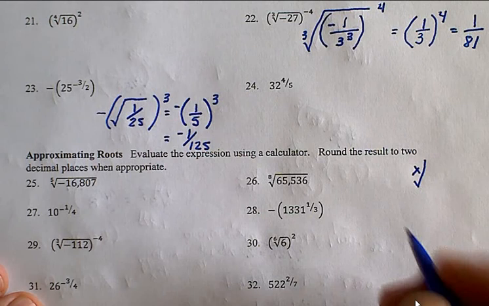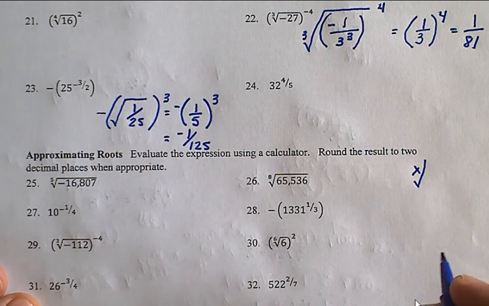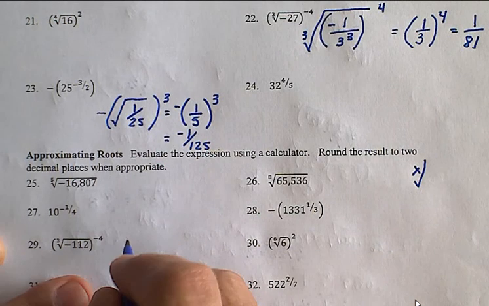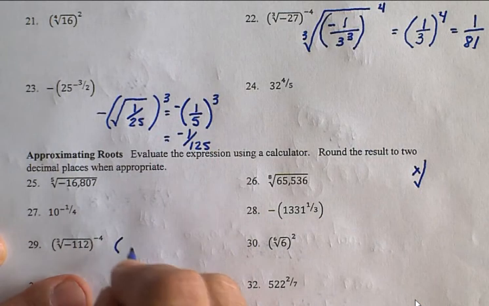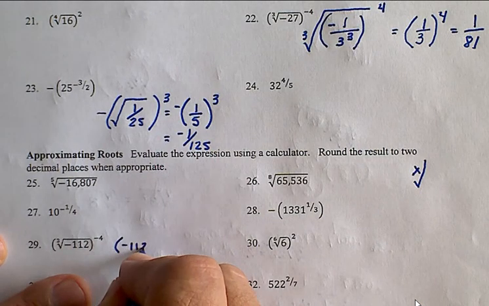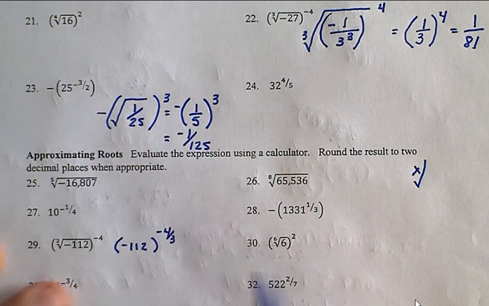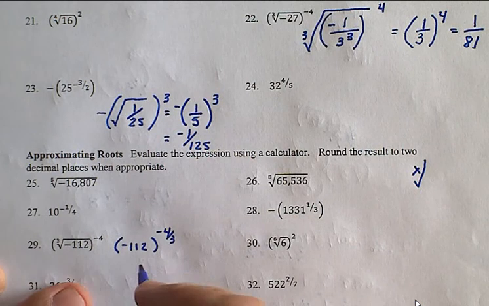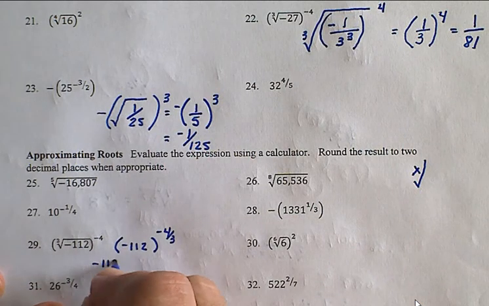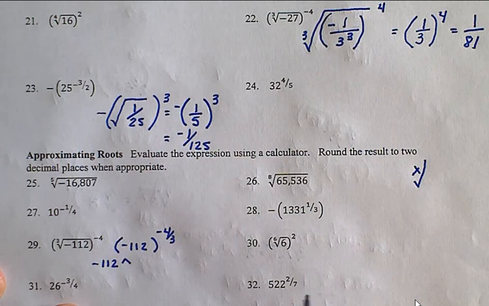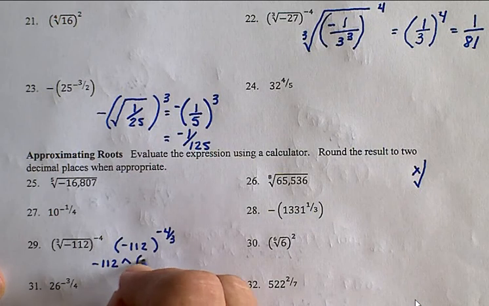Or if you want, change it to a rational exponent, and then you can use the caret key. So, for example, on this one, 29, I can write this as parenthesis negative 112 parenthesis raised to the negative 4/3 power. Now, on your calculator, you would use negative 112, and then there's a caret key, and that should push it up as an exponent. If it doesn't, use parentheses.